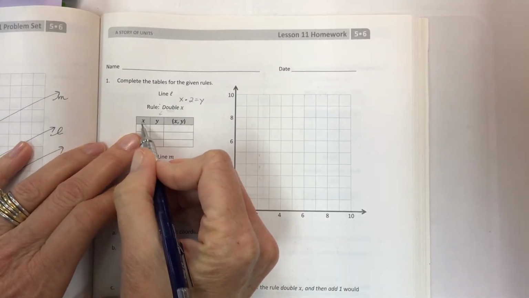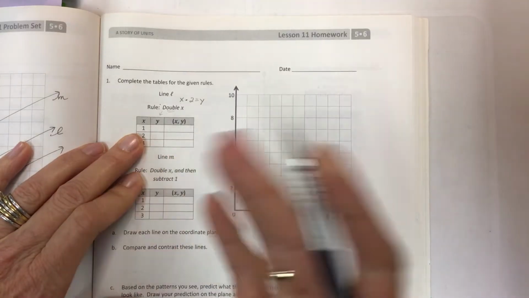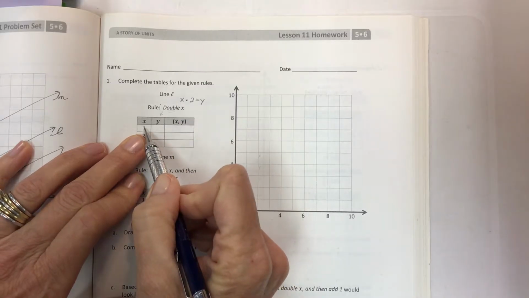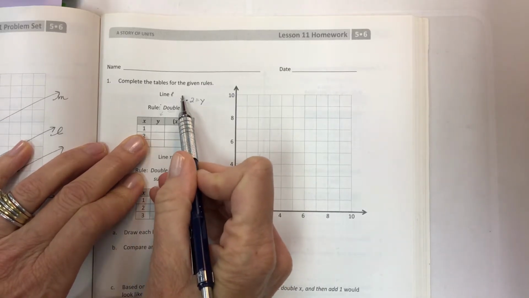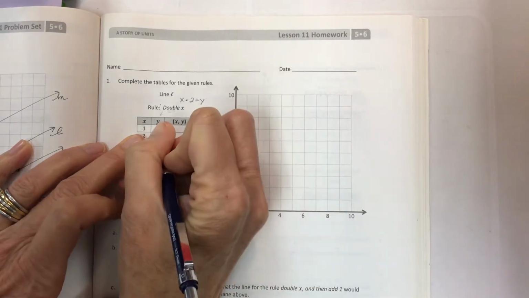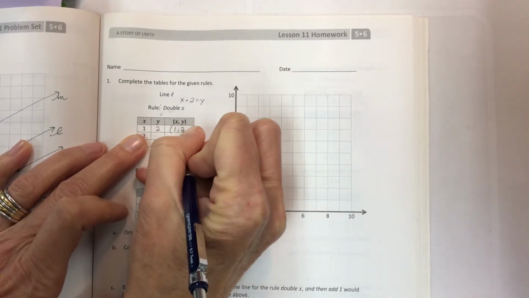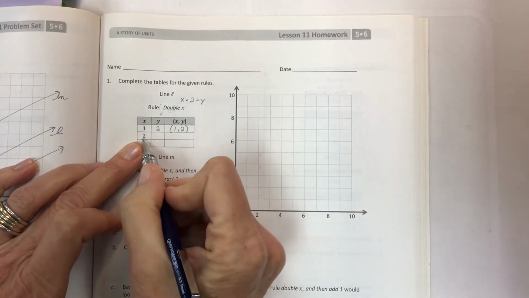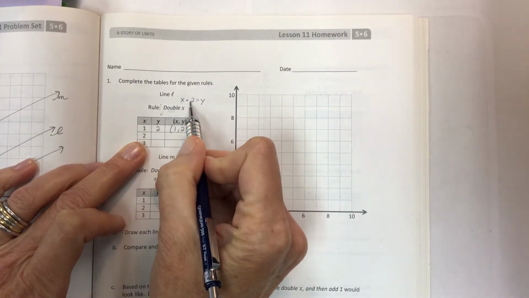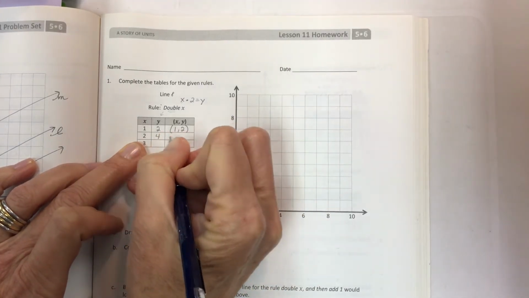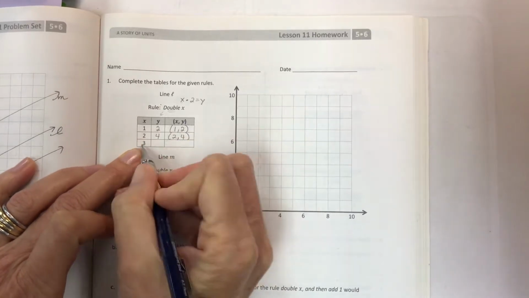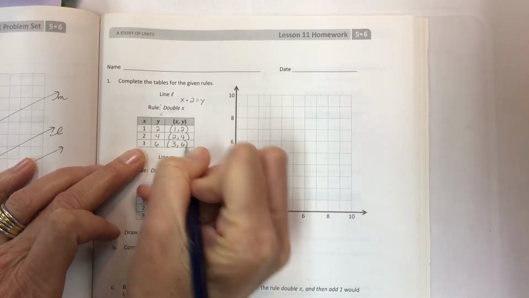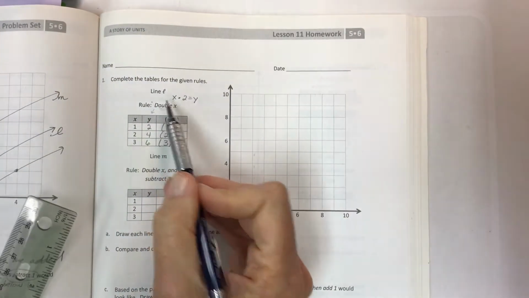So you take the 1 that is x, and this is where we're going with algebra. You have to be able to substitute in numbers for letters. So you say if x is 1, then 1 times 2 is 2, and that's your answer. And then this is your ordered pair. And then we're going to fill this in before we make our points. So if x is 2, then 2 times 2 is 4, and y is 4. So 2, 4. And if x is 3, 3 times 2 is 6. And so then you should have your 3 points that you can make for line L.